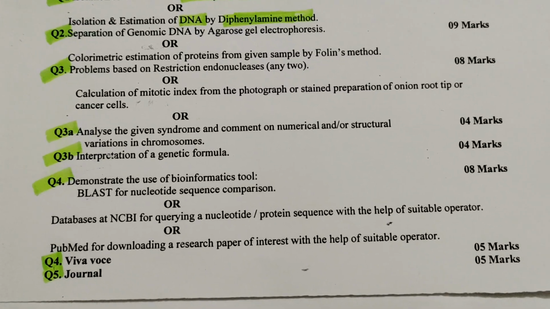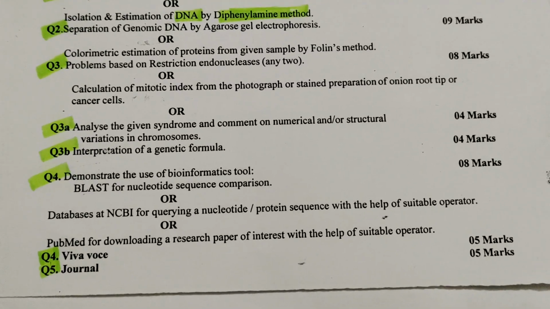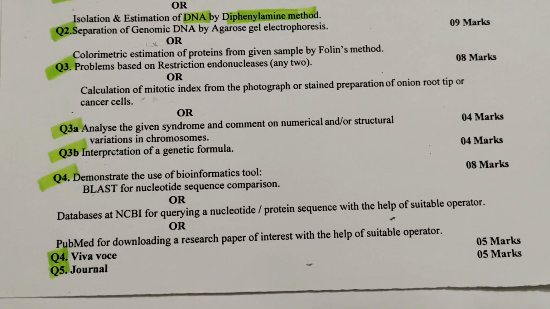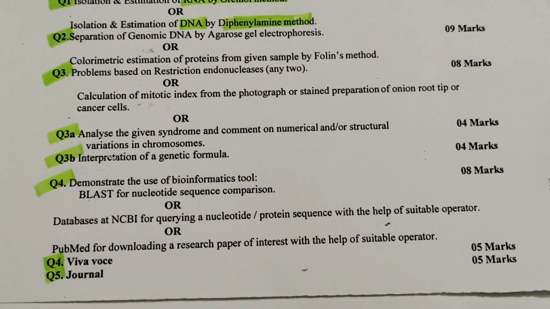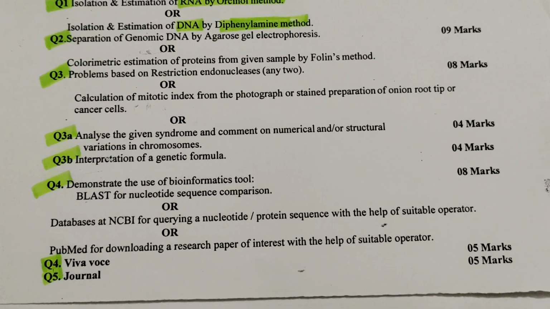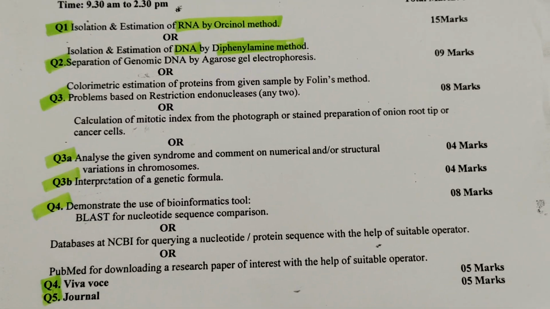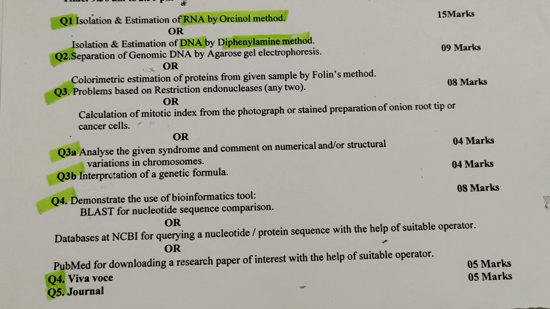Now what remains is the Viva and journal. Journal carries 5 marks and Viva carries 5 marks. Viva could be a table Viva, or it could be based on theory, or it could be based on a practical component. So question 1, DNA or RNA, 15 marks.